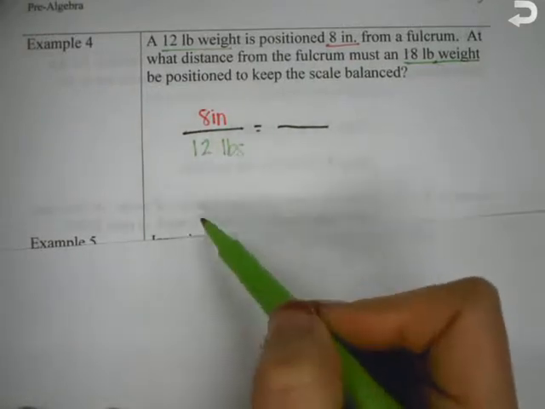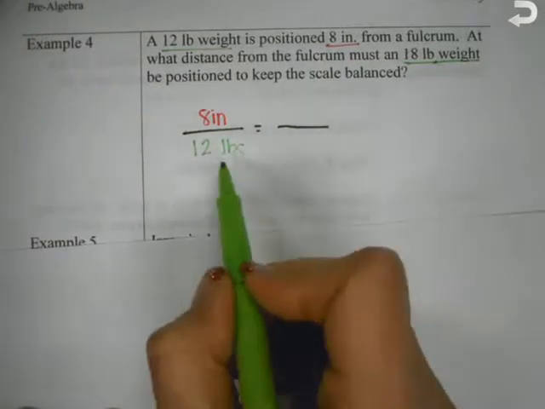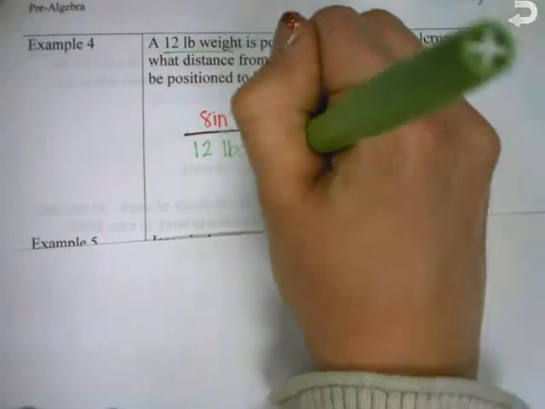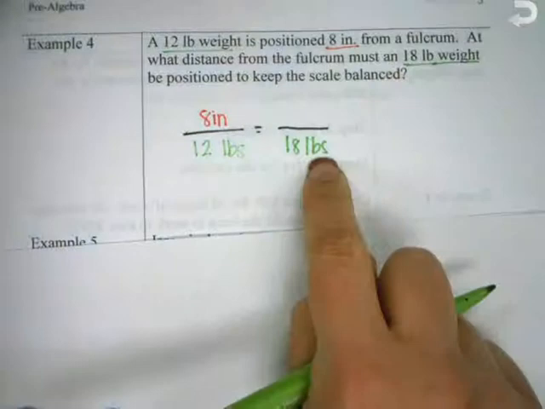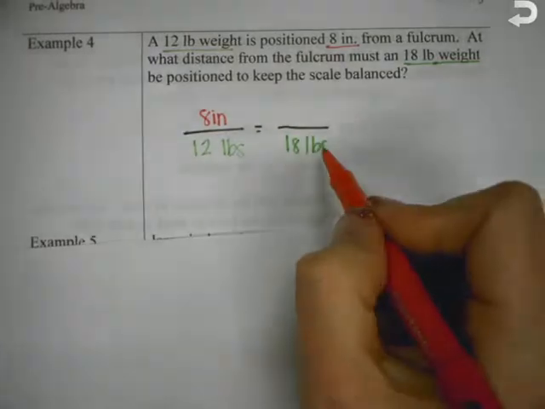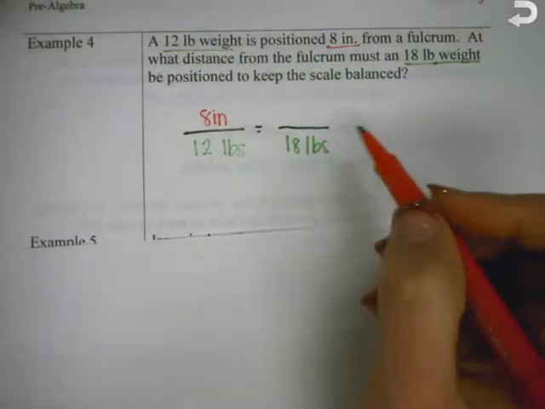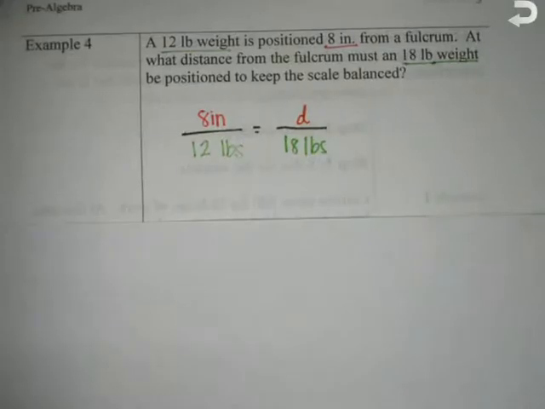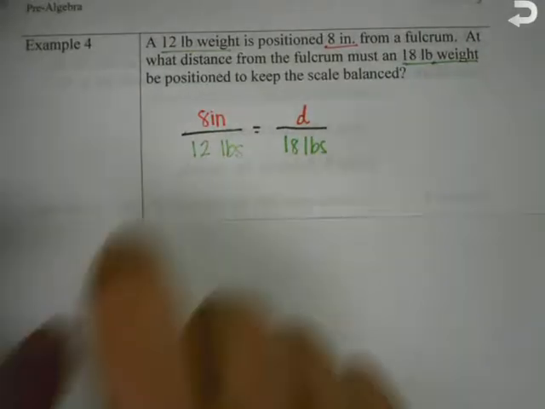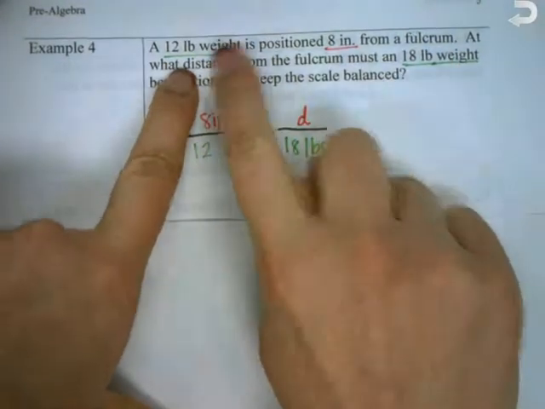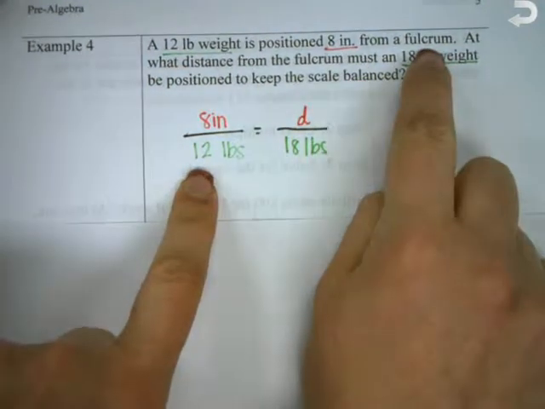So we're going to put 18 pounds on the bottom of the second. And we still need to know the distance for this 18-pound weight. So we have to pick a variable. What variable? How about D? Okay. So the first ratio is the first piece of information they give us. We know that 12 pounds is 8 inches from the fulcrum. And then we also know the second piece of information that we have an 18-pound weight. But we want to know what the distance has to be.